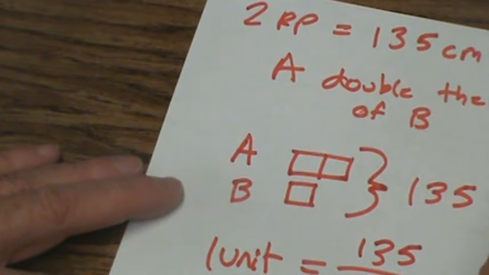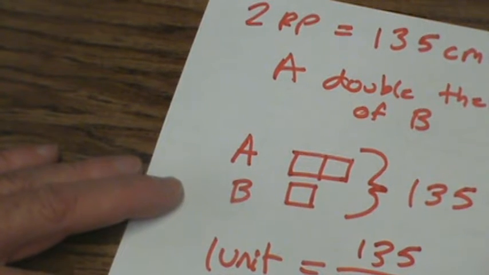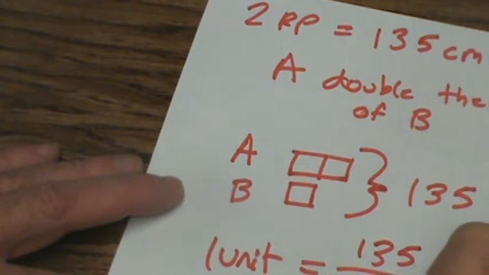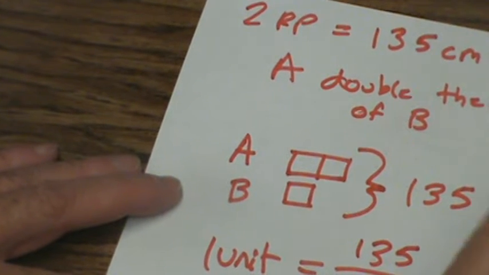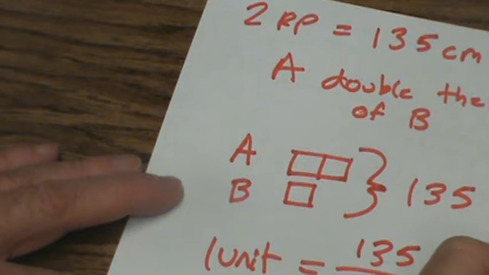We can go over here and do a little old-time division. 3 can't go into 1. 3 can go into 13, 3 times 4. We subtract. 3 times 5 is 15. And we're left with 0 remainder. So our answer must be 15. Excuse me, 45. So 1 unit equals 45.